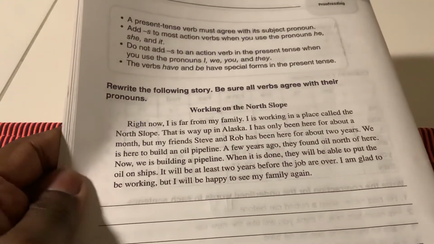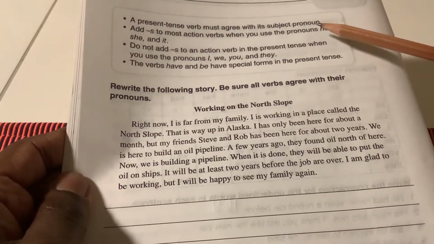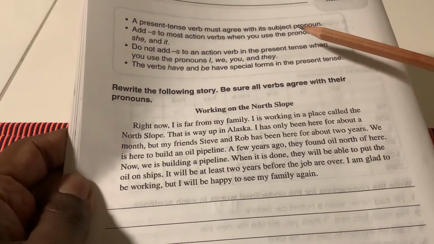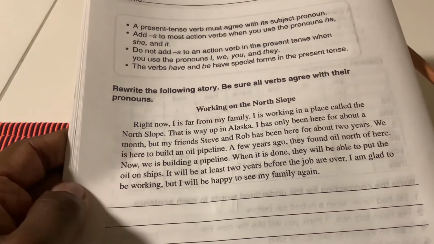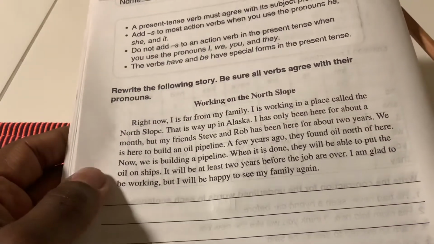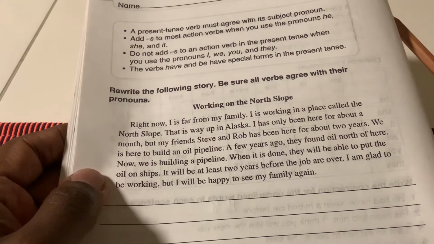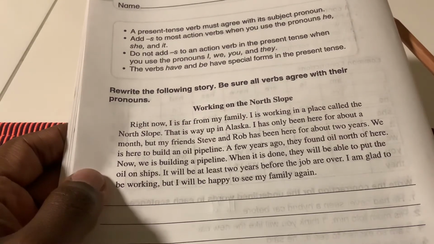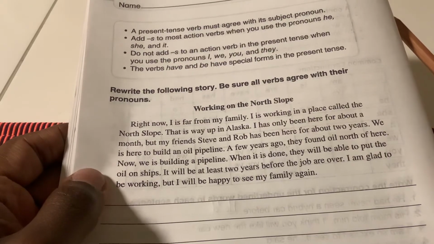Please listen as I read each point. Point number 1. A present tense verb must agree with its subject pronoun. Point number 2. Add S to most action verbs when you use the pronouns he, she, and it.